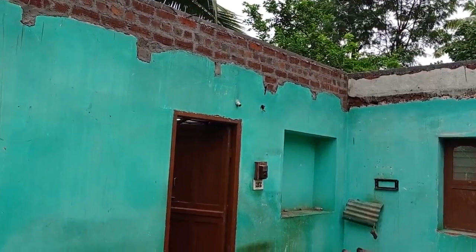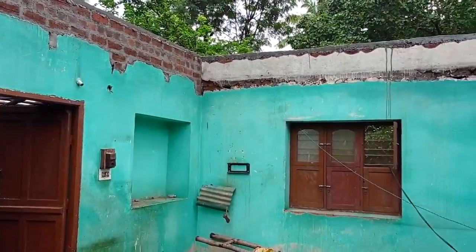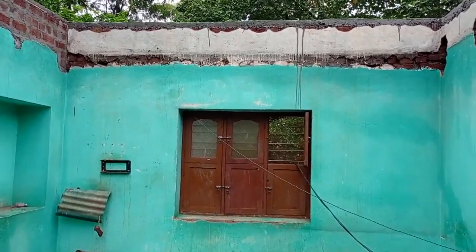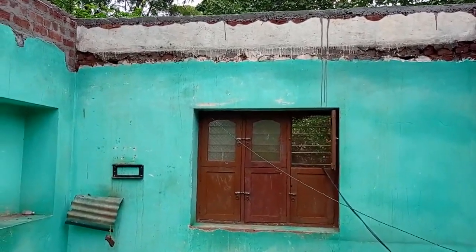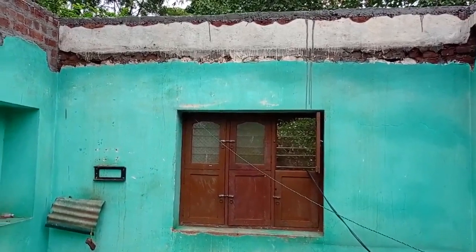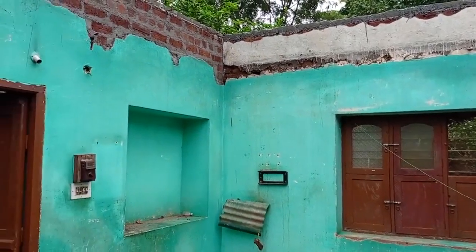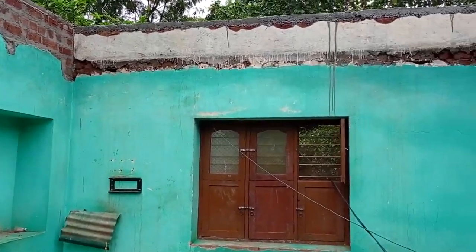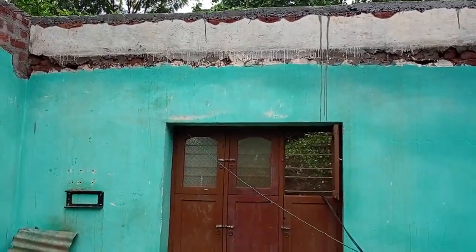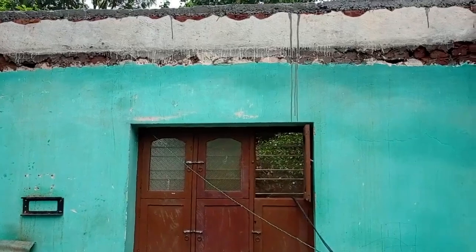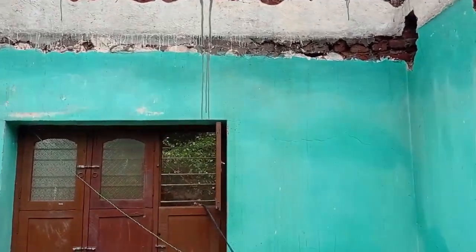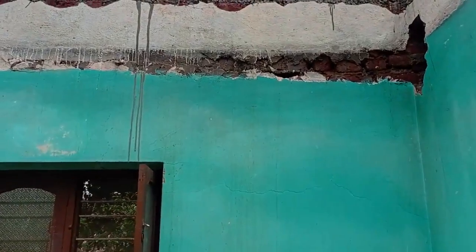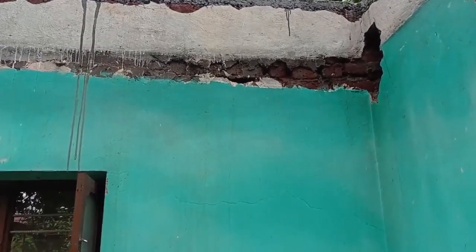This building is made up of brick with mud joint. Since it is made up of mud joint, the damping ratio of the building is better than an RCC building. For a regular RCC building, we consider 5% as the damping ratio. For this mud joint brick masonry, the damping ratio is more than 5%. That is good for earthquake resistant design. Look at this joint. This is made up of mud.